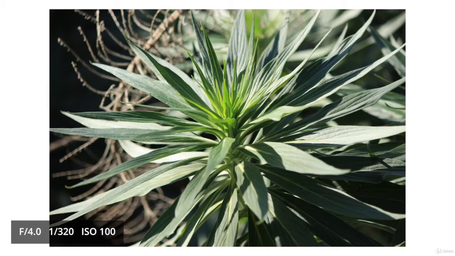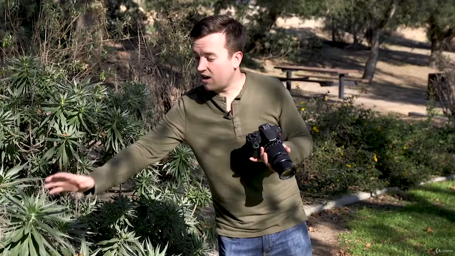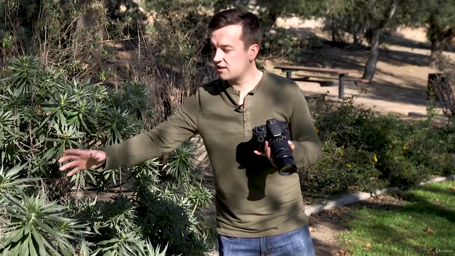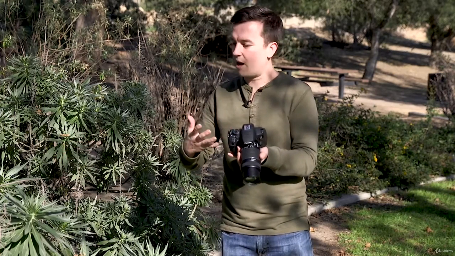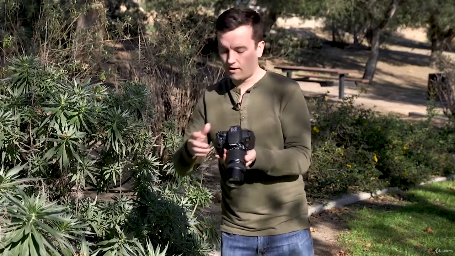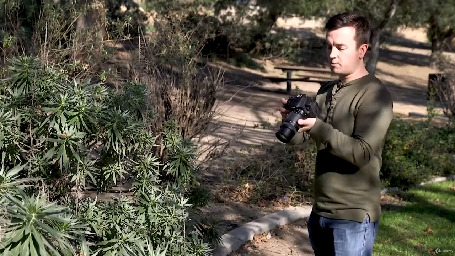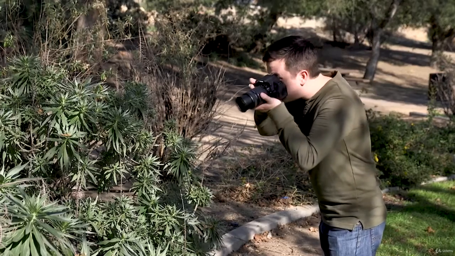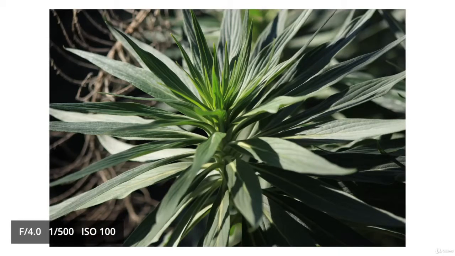The only issue is that we're getting a lot of sunlight. It's very contrasty. We got some shadows, which I actually like, but the reading on my camera was a little bit too overexposed. So I'm actually going to drop a little bit further, 1/500th of a second shutter speed, take the shot, and that's pretty interesting.